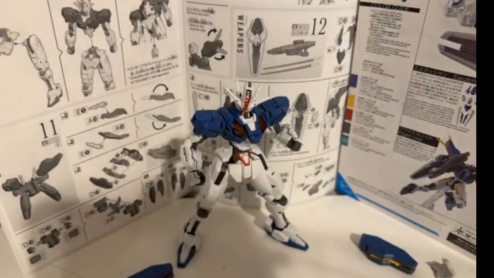Almost done with the D sprue here. These are the only pieces we have left. So we're going to cut out pieces D16 and D19. Well, honestly, I might as well just cut out the rest of these. So let's start with D16. So there's D16. And then we got D19.